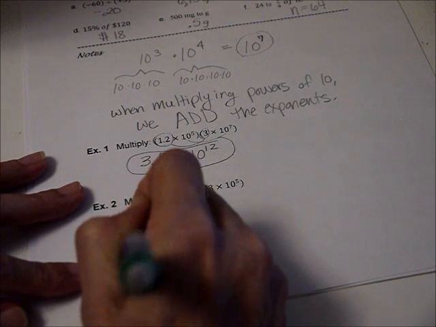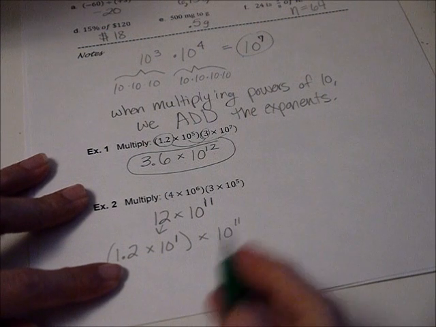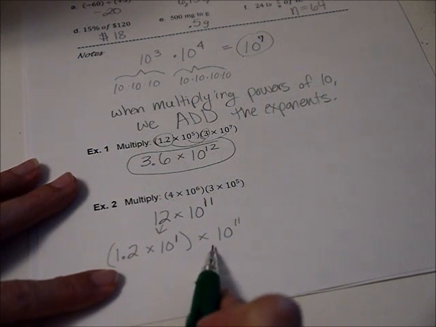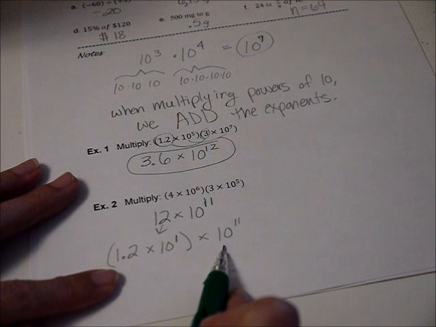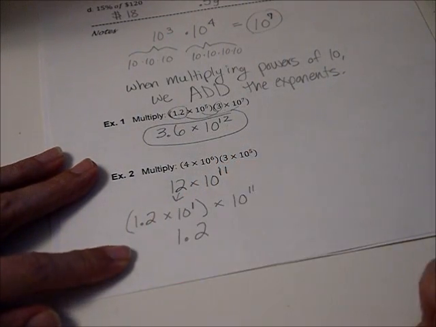Okay, 12 is 1.2 times 10 to the 1. Okay, so that is actually 12. And then we've got this 10 to the 11th. So now that we've taken it this step, we can figure out what the final exponent is to our power of 10.